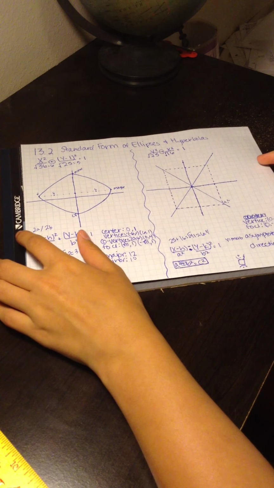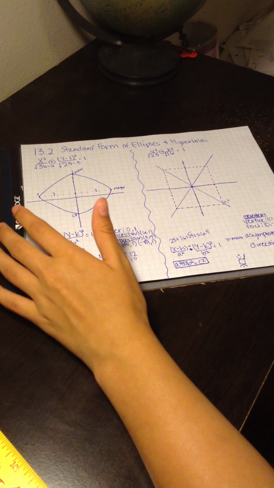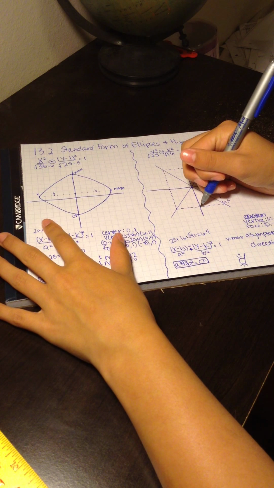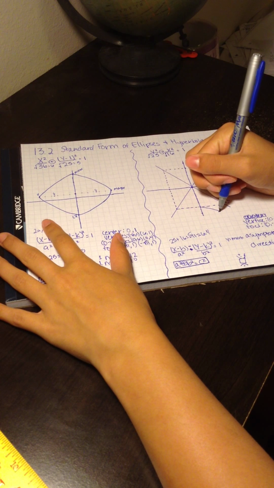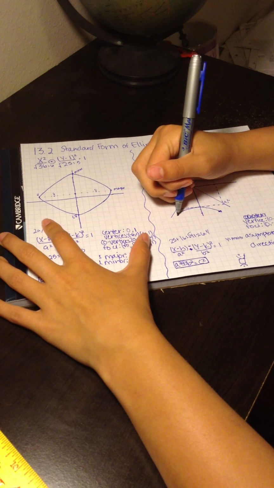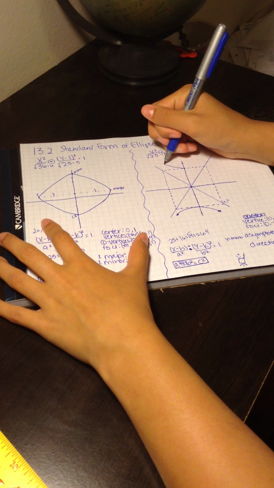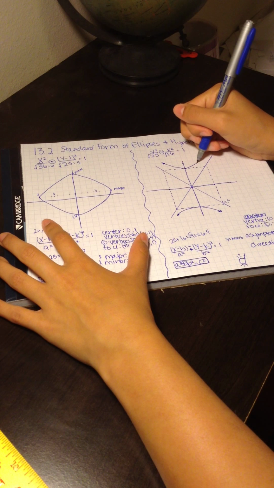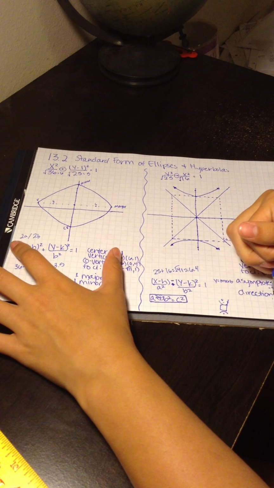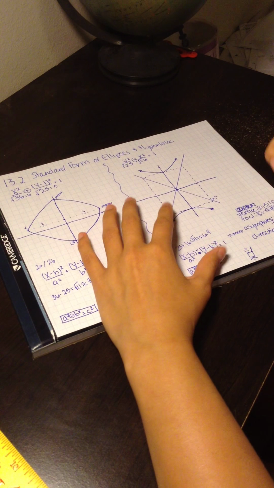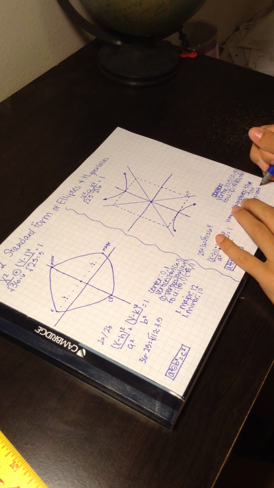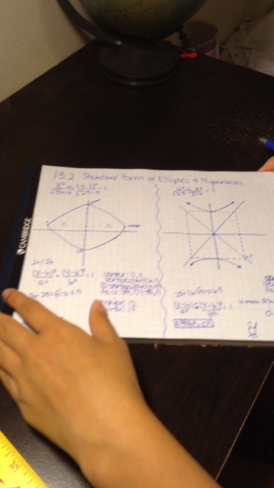And the direction that these open up is determined by the focus and the length of the major axis, which is y. So they open up and down. And we're just going to follow the asymptotes as we graph this. So we start at the vertex and we graph that way. That's the direction that they open up, which is vertical. Make sure you put all those down.